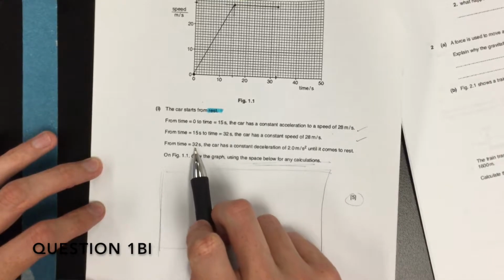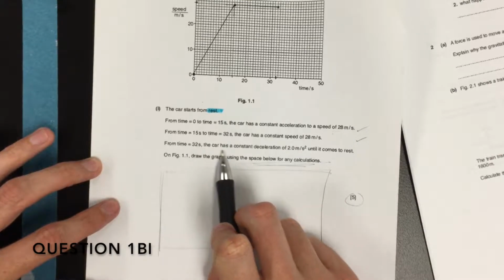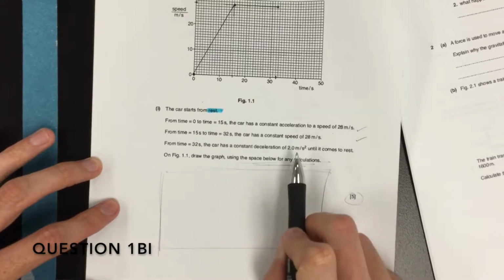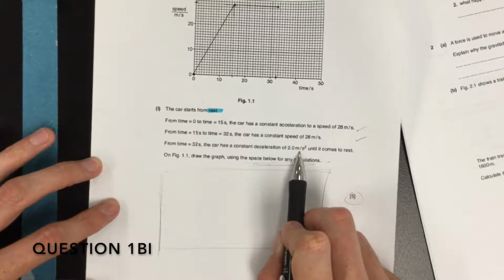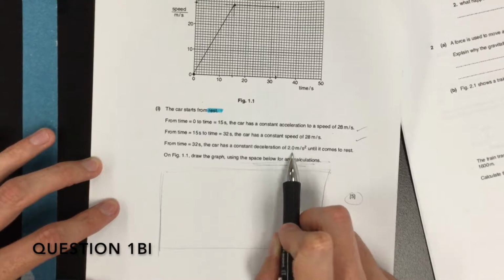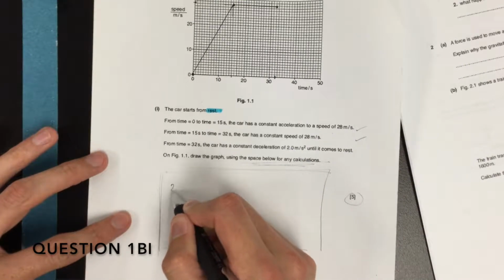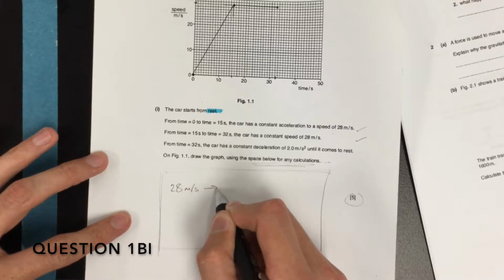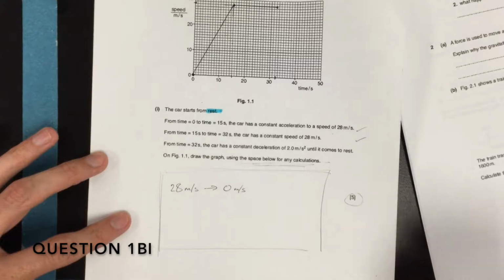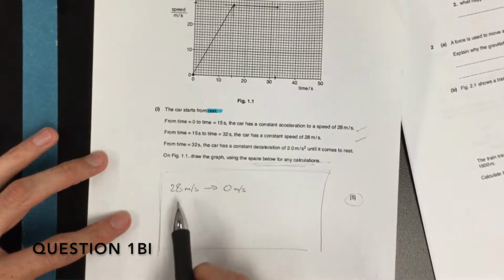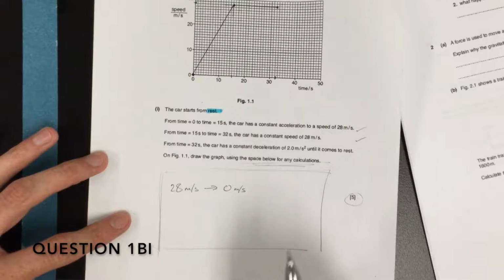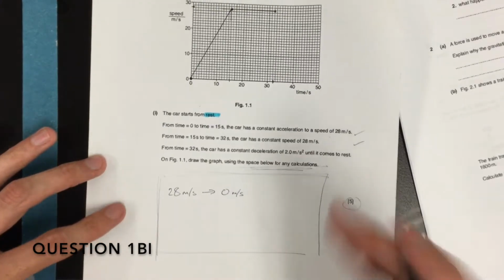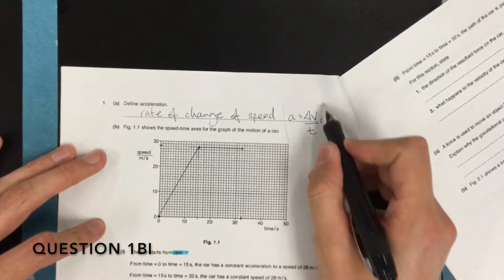So we know it's going from 32 seconds until it comes to rest. Okay? And it's getting slower by 2 meters per second squared. Okay? Every second. So that means I'm losing 2 meters per second every second. Right? So I need to know how long is it going to take me to go from 28 meters per second to 0 meters per second if I'm losing 2 every time. Okay, so I'm going 28, 26, 24, 22, down like that. What that means is I can actually use this equation here that we had at the start.